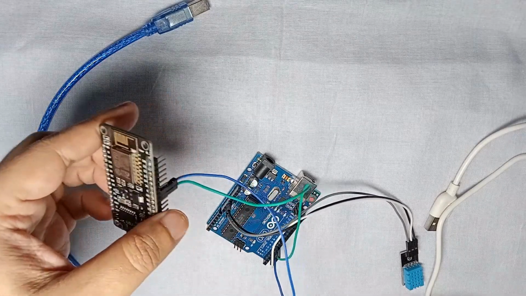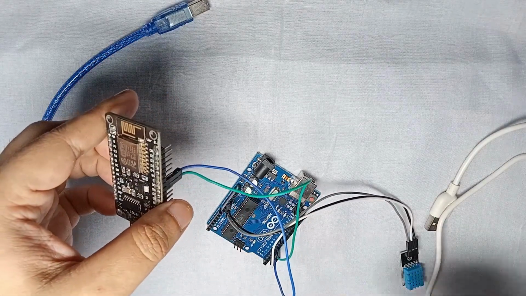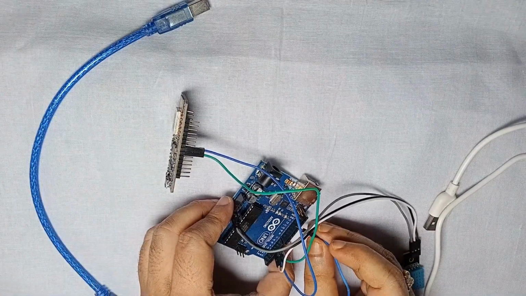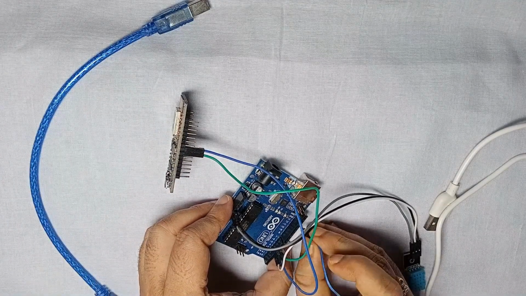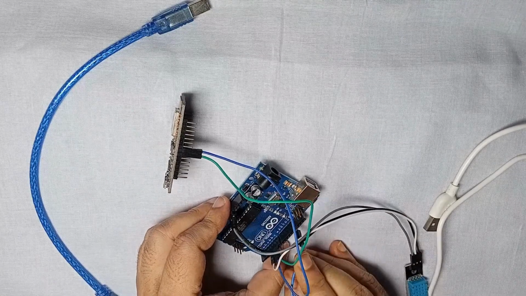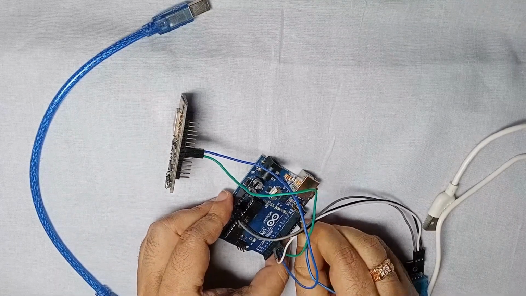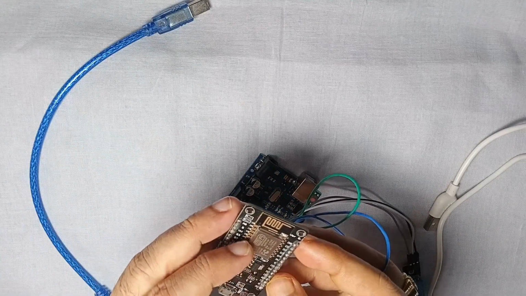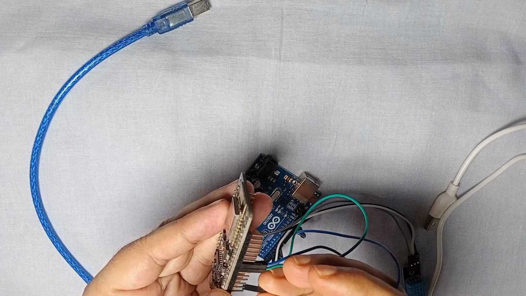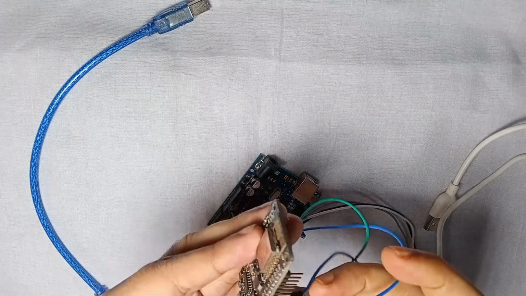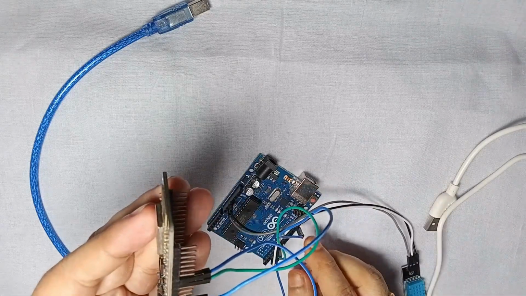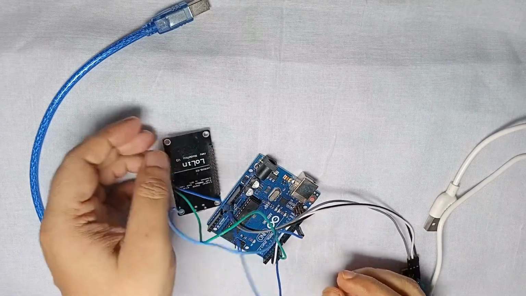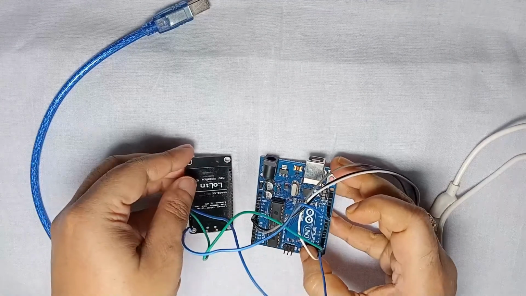Now I'll connect this particular jumper wire to the ground pin of Arduino, as you can see, and the ground pin of NodeMCU. Okay guys, this is called common ground. So this is the circuit diagram.